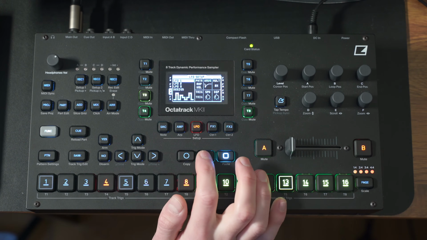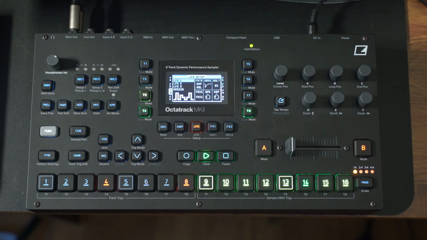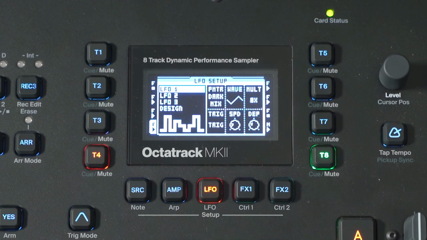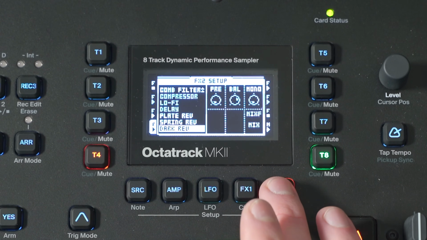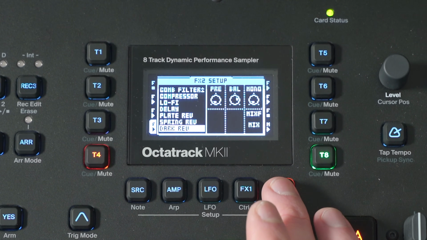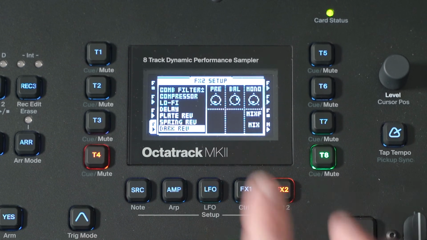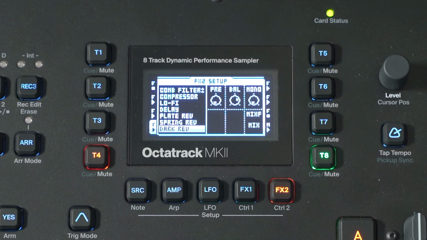Melodically, the other thing we have going on in the first pattern is this. As you can see, it's pulsing, not unlike the first patch I showed you. And here we have the dark reverb. And the balance is favored pretty heavily on the right.